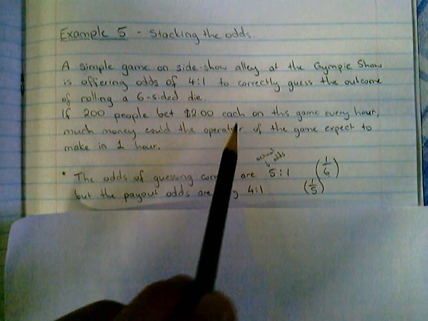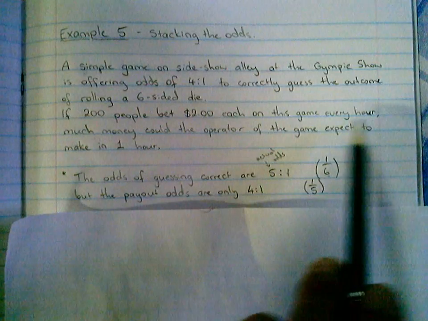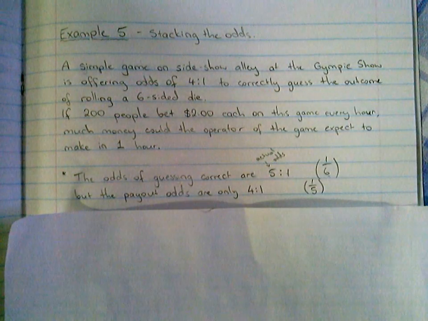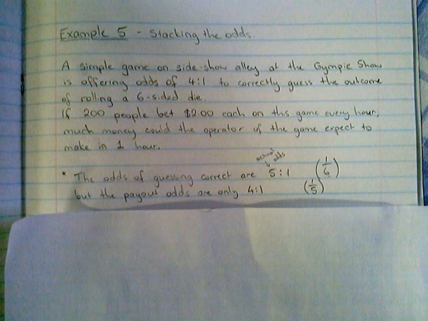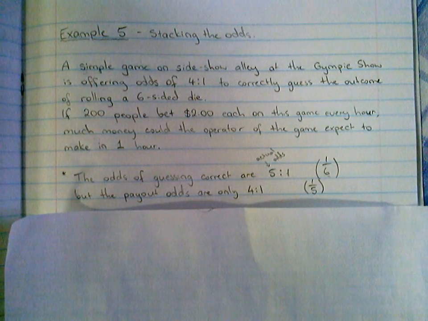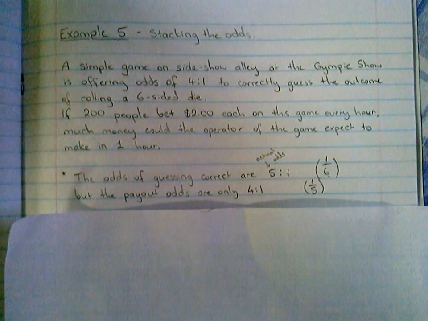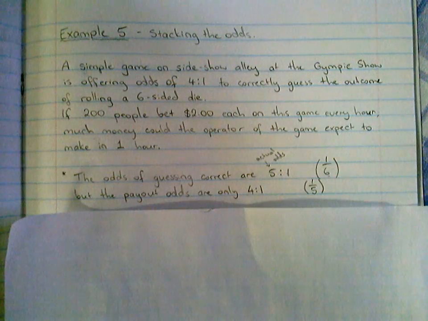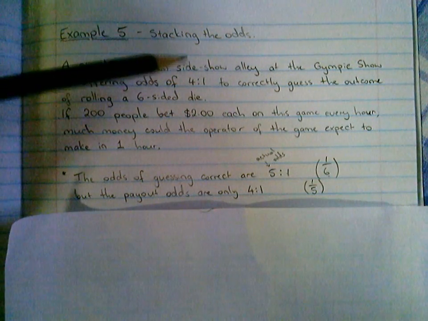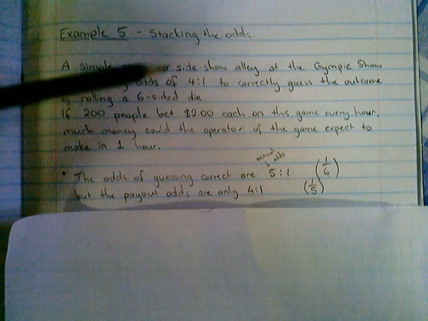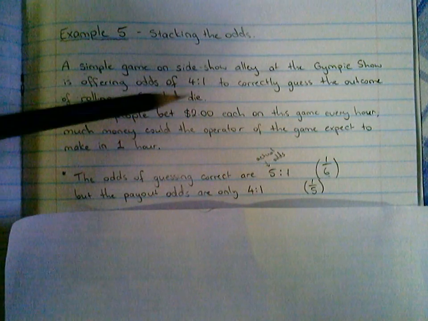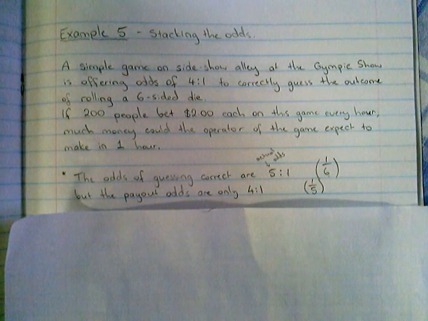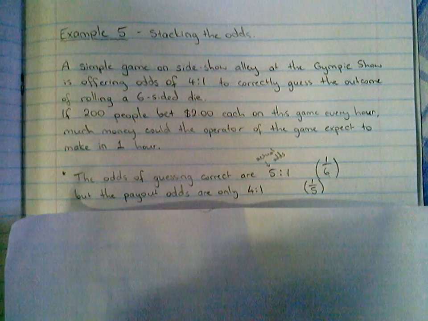So we're getting $400 every hour being spent in this game. So we want to find out how much of that $400 is actually going to be expected, or the bookie or the game show, the Sideshow Alley operator would expect to pocket at the end of that hour. So this is how we go about it.